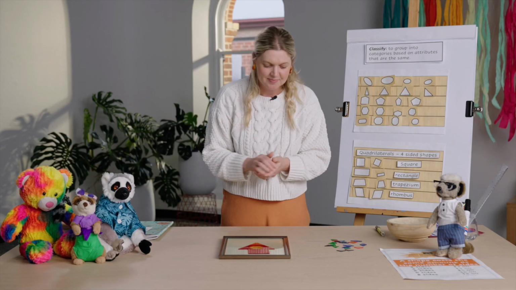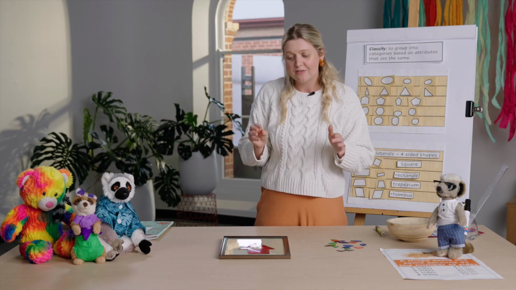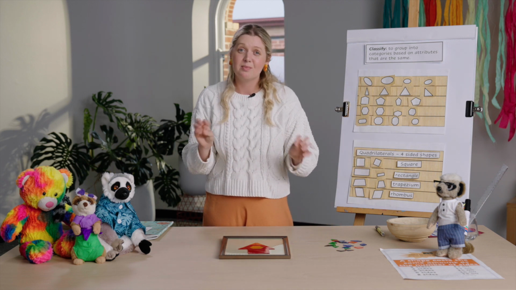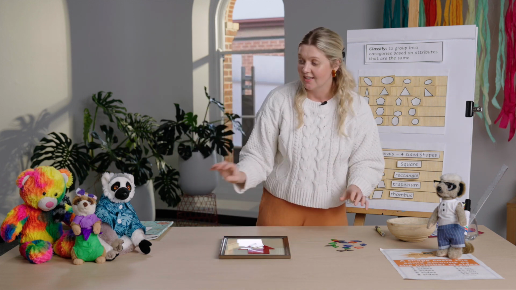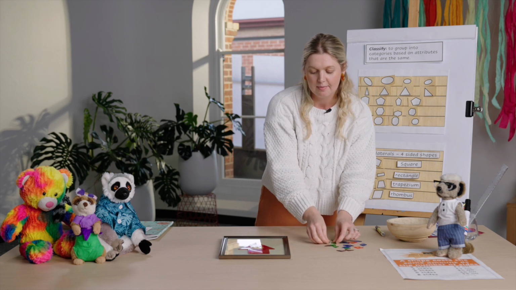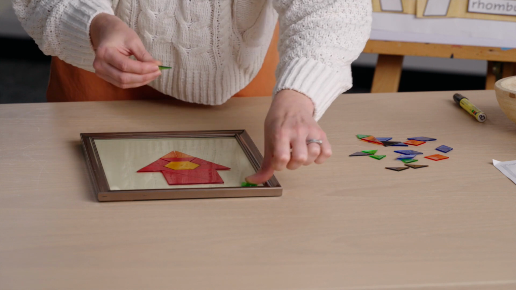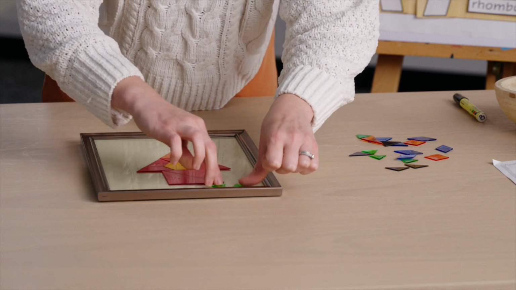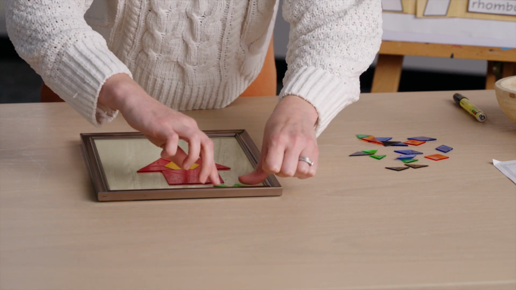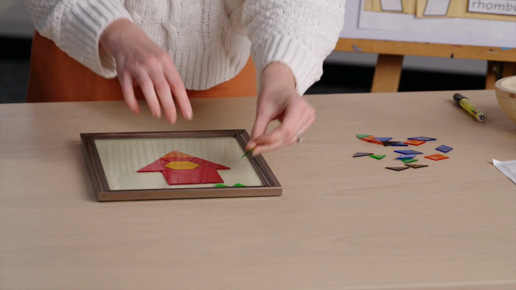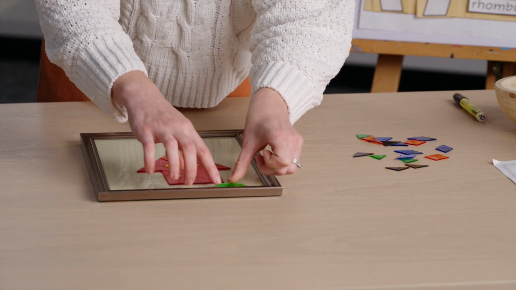Oh, yes. Lenny said at the front of the shape shop there are some beautiful patches of grass. So Lenny wants me to include those. So I'm going to go with the green shape. So they're triangles. Now, let's join those together to make some patches of grass.